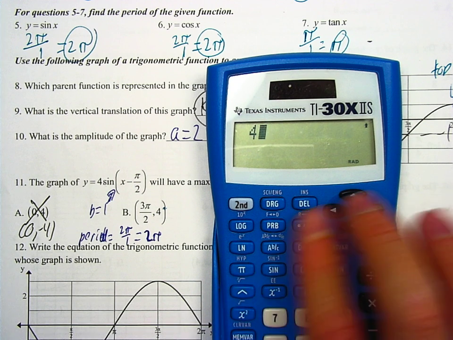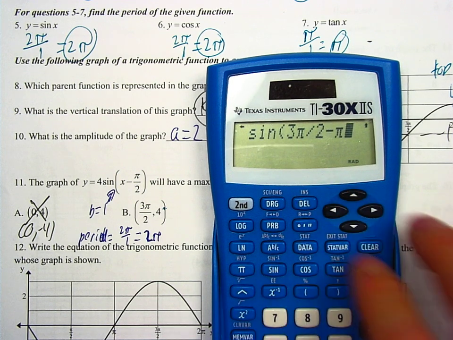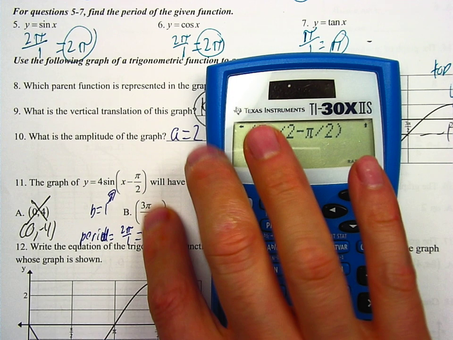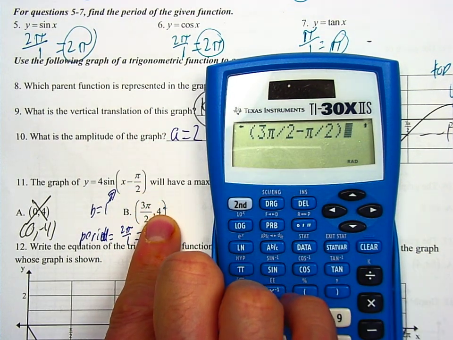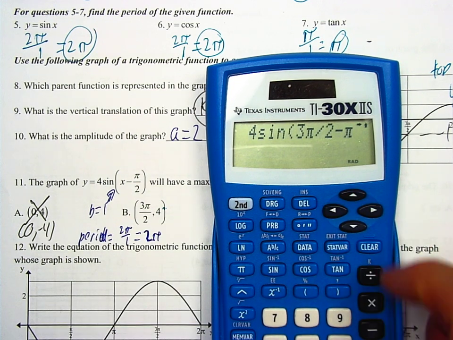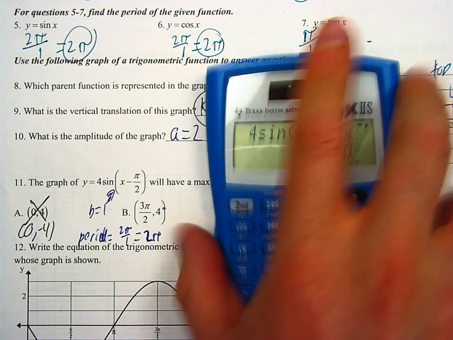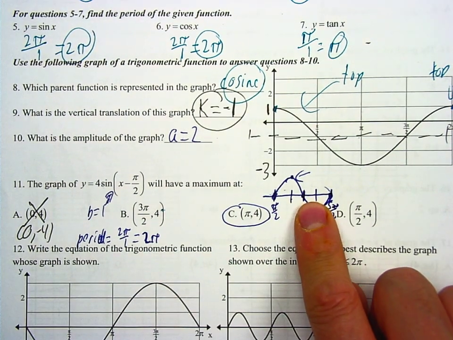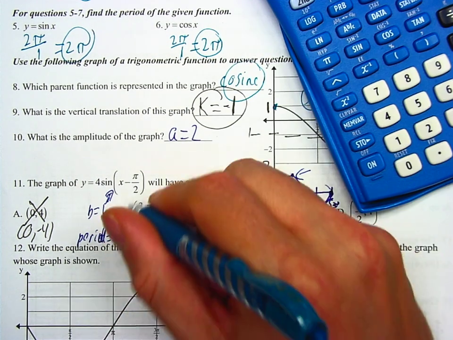Let's try the next one. 4 sine 3 pi divided by 2 minus pi divided by 2. Again, I'm substituting this in for x. I'm substituting the x in, and I'm seeing if 4 comes out. If 4 comes out, that's going to be the maximum. That's 0, like we thought it was. So that should be 3 pi over 2 comma 0.